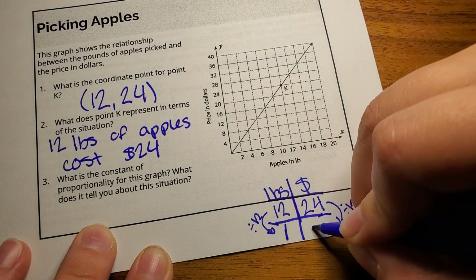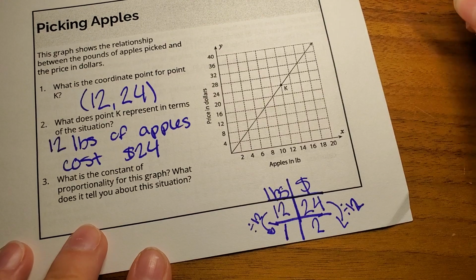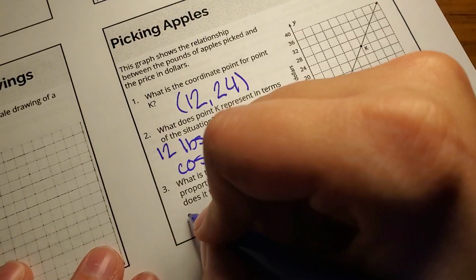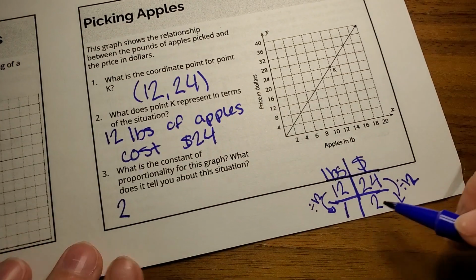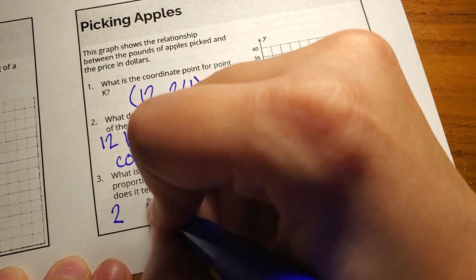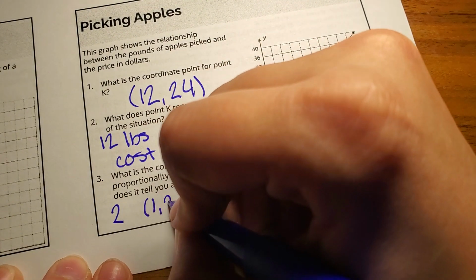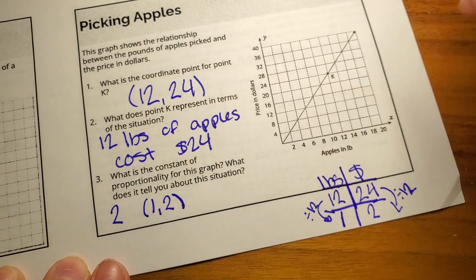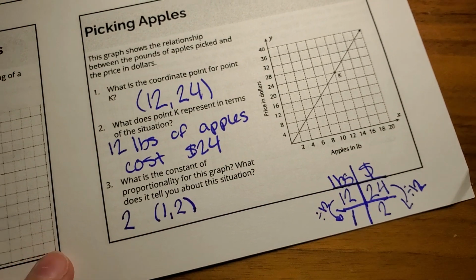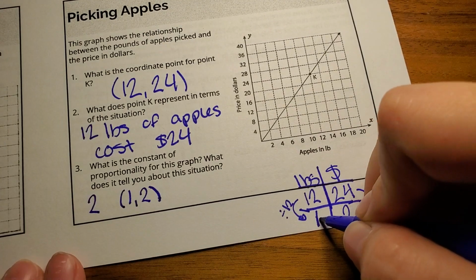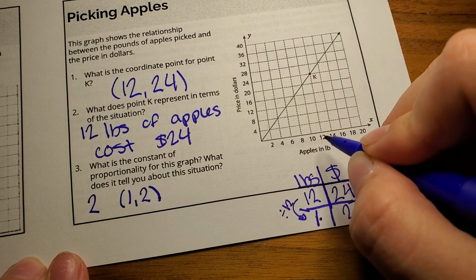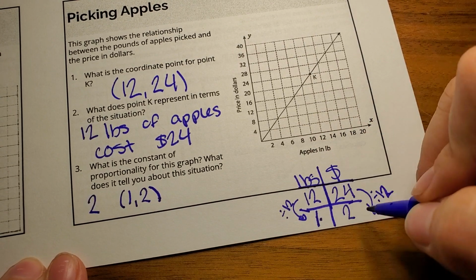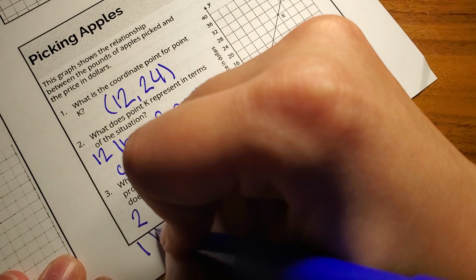24 divided by 12 is 2. So our constant of proportionality is 2, because that is what is next to 1 in our table. On the graph, it would be the coordinate point (1, 2). And what this means, again, 1 is our x, the pounds of apples, and 2 is how much it's going to cost.